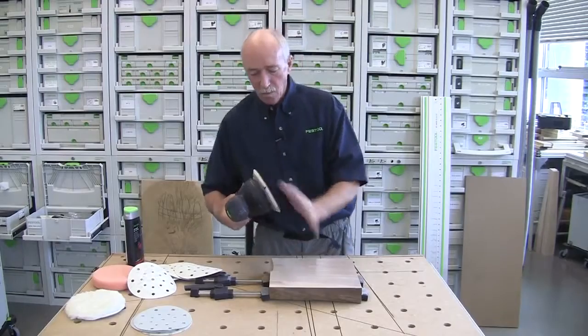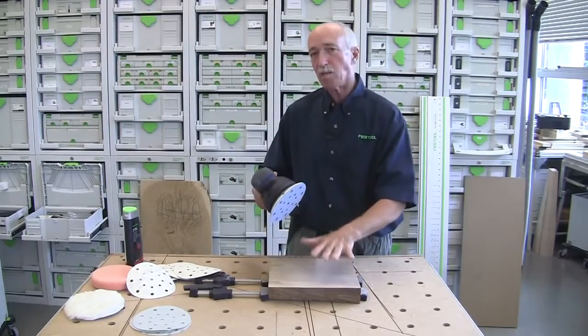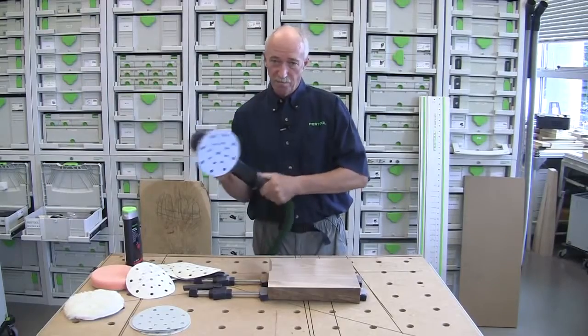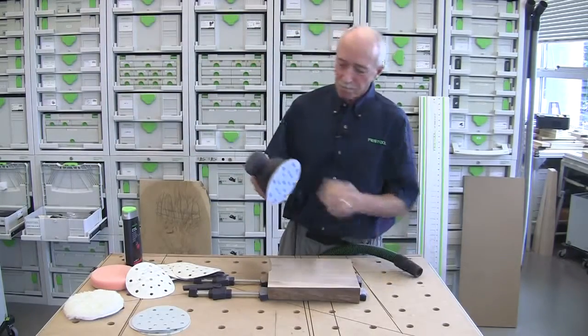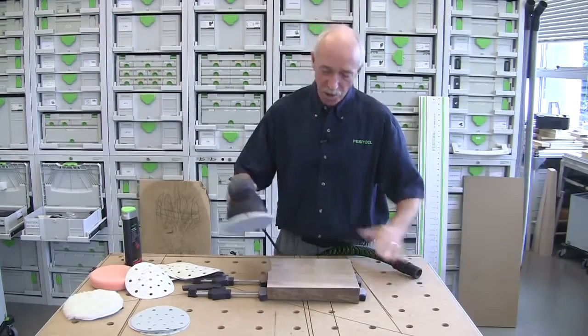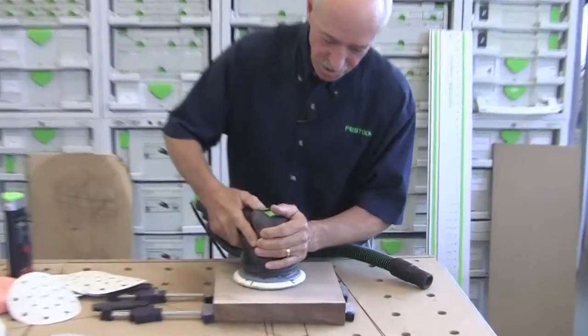Now, we also want to talk about dust extraction with these sanders. So I want to give you a nice little visual here again. Remember, this is 180 grit. Now we don't have our dust extraction hooked up. Watch the difference.